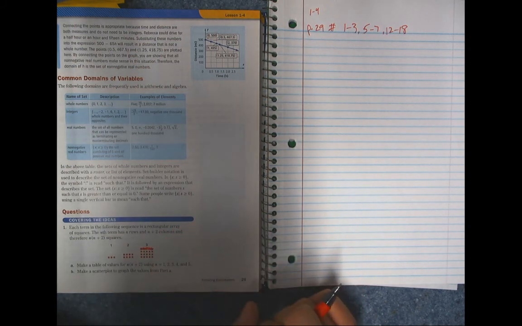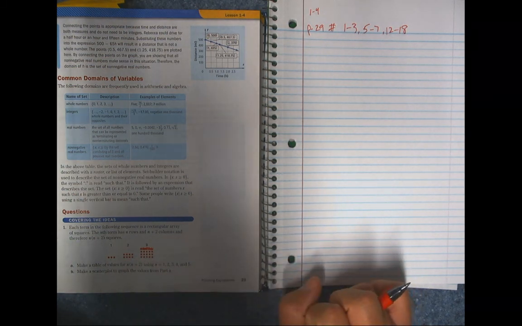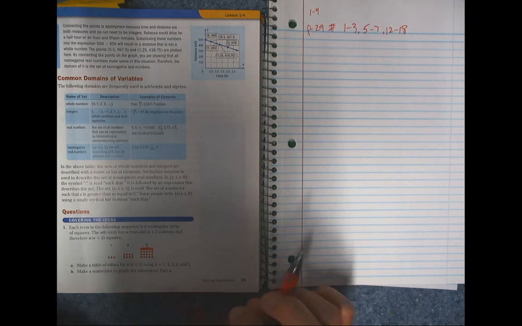Okay, so hopefully that didn't confuse you. Now, the pictures are not necessarily what you're using to do this problem, so you might not even have noticed that that was a mistake there in the book. But you go from 1 row to 2 rows. There should be 3 rows, not 4.